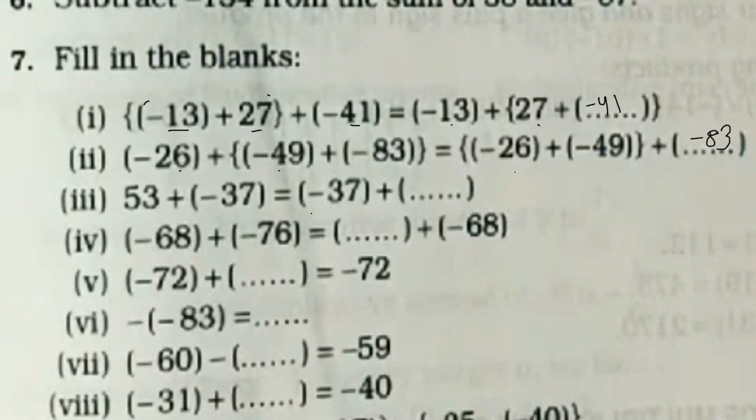53 plus minus 23. So which number is missing here? 53. This is a property, the order property. If you add like this and this, with that thing. Minus 68 plus minus 76. Minus 72 plus blank equals minus 72.